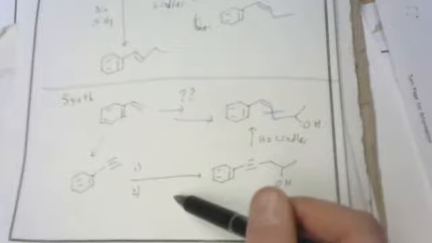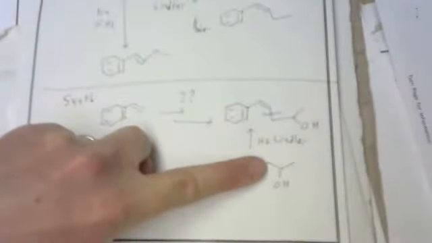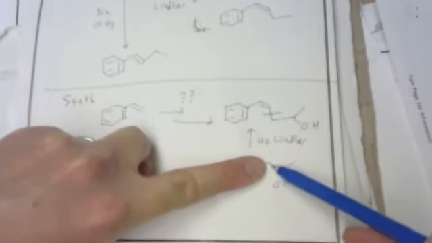Does anybody know? Just think about the piece we're going to attach. How many carbons is it? Somebody should probably be able to count how many extra carbons there will be. 3 carbons.